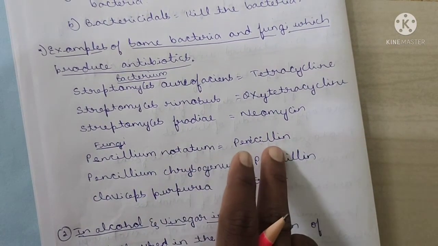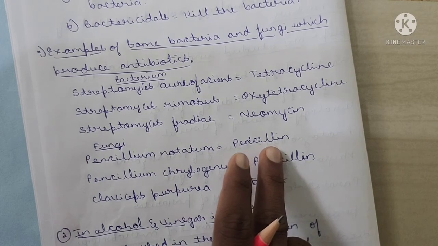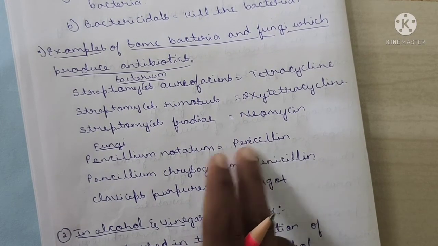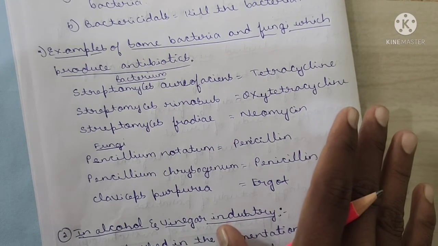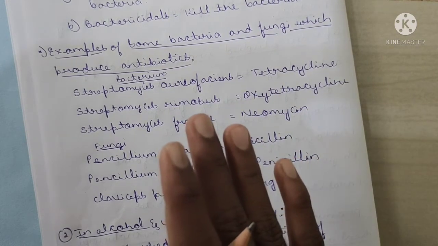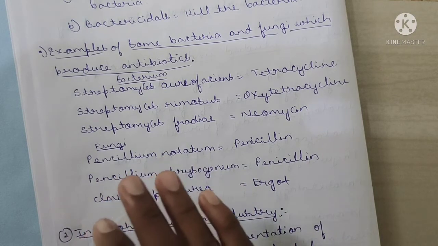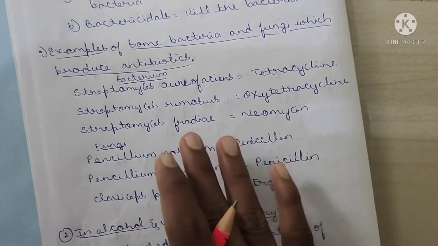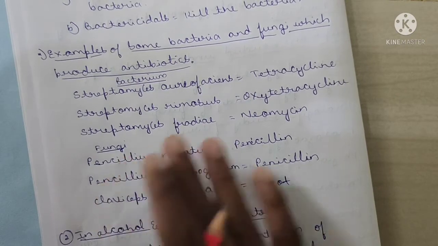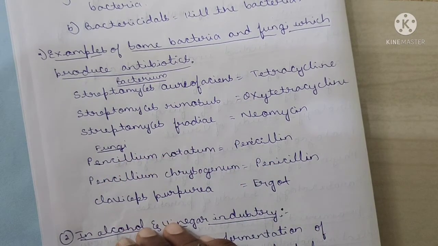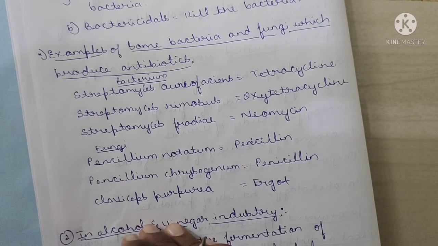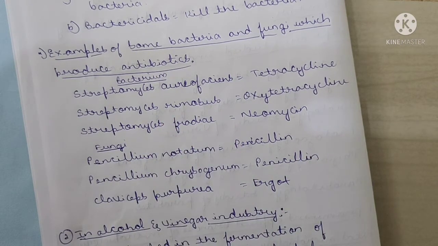Now, some fungal antibiotics: Penicillium notatum, very important, produces penicillin. This penicillin was discovered by the scientist Alexander Fleming, and it is an amazing discovery, because in the past, when dangerous microorganisms started attacking human beings, many lost their lives. Life and death are given by the creator, but protection is our responsibility.